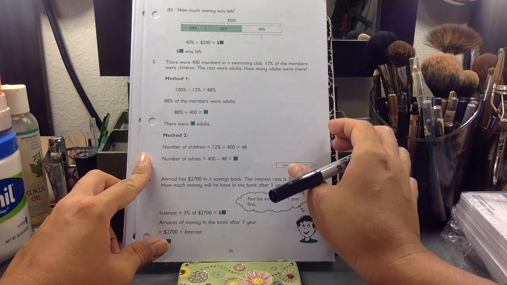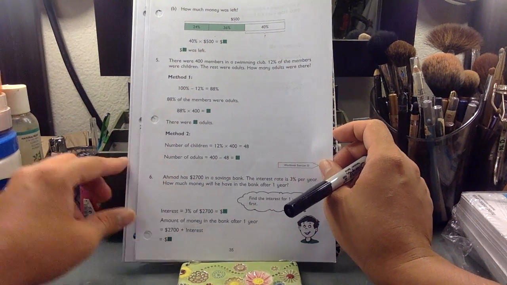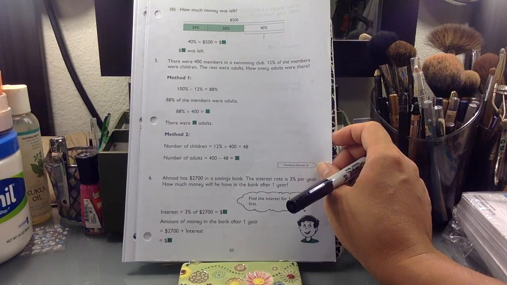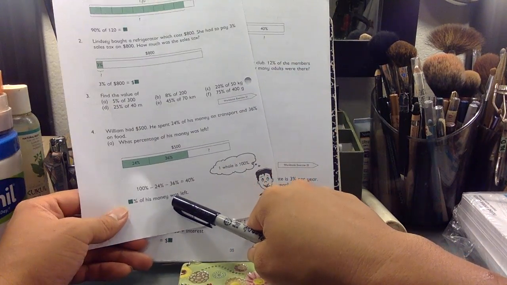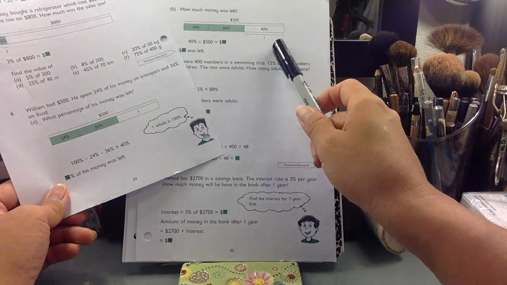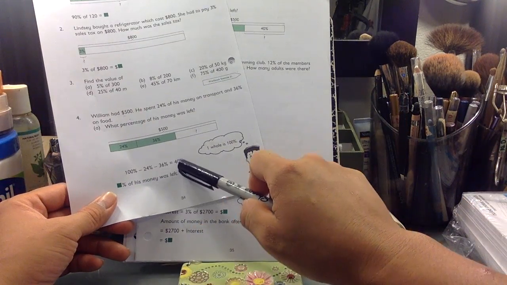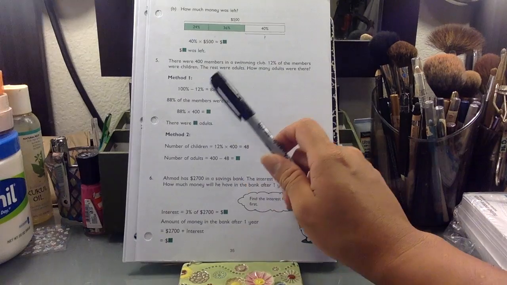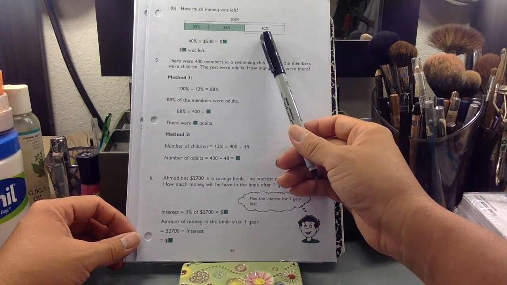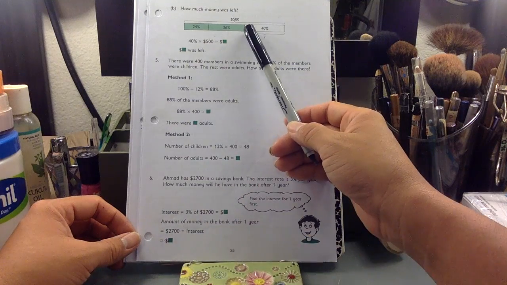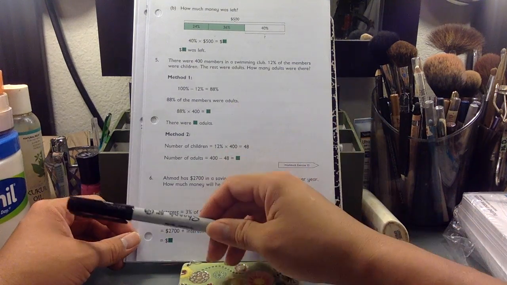Let's see. Oh, I think the first problem was asking what percent of money was left. Oh, well, we did both of these problems actually at the same time. The percent of money that was left is 40% versus how much money was actually left. Well, that would be, what is 40% of 500, which we already answered as 200.